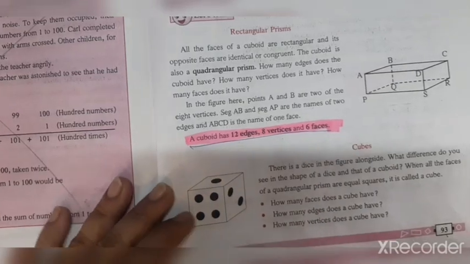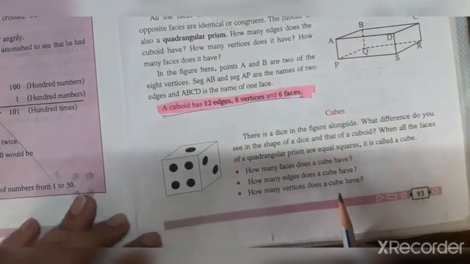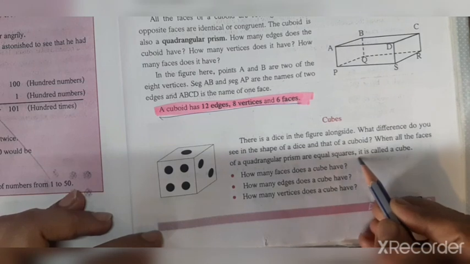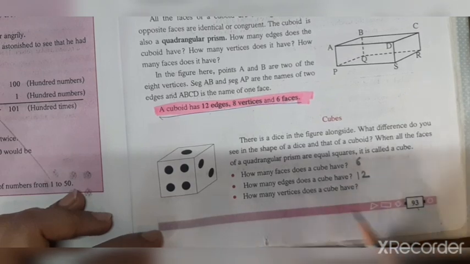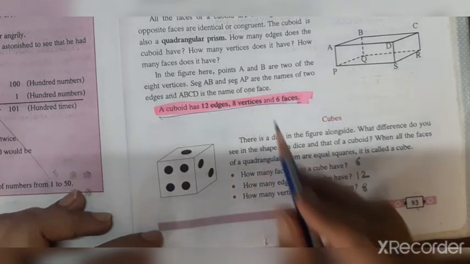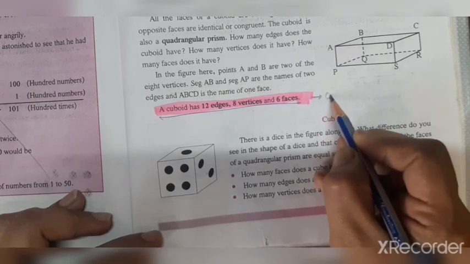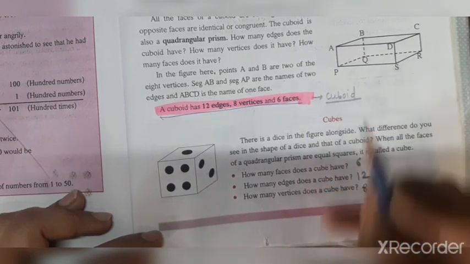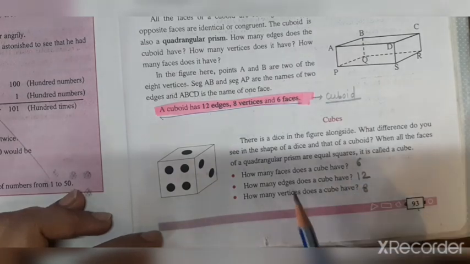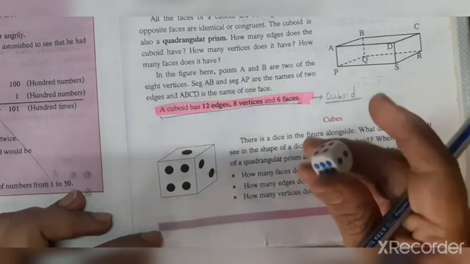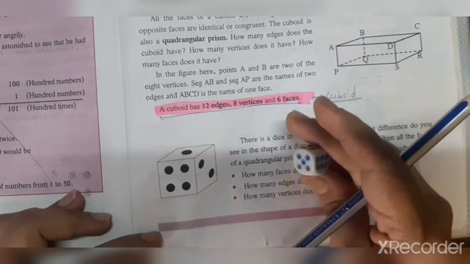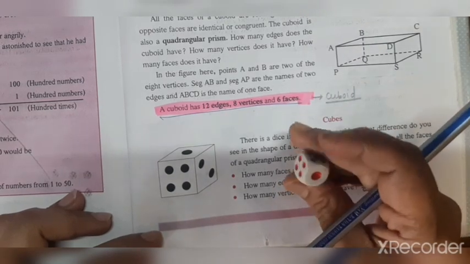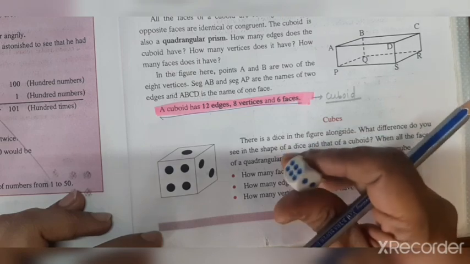There is a question which is asked on page number 93. How many faces? They have 6 faces. How many edges? They have 12 edges. And how many vertices? They have 8 vertices, same as the cuboid. This is a cuboid, where all the faces are rectangular in shape, and this is a cube. So they have the same number of edges, vertices and faces. And if you want, you can check if you have a dice or anything which is square in shape, a solid which is square in shape, which is a cube.